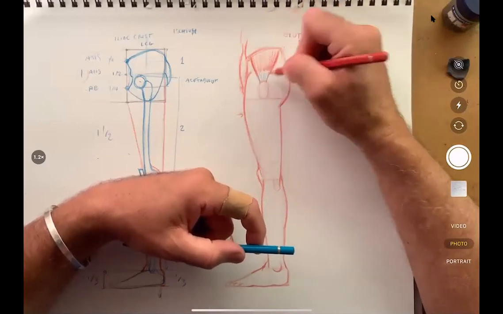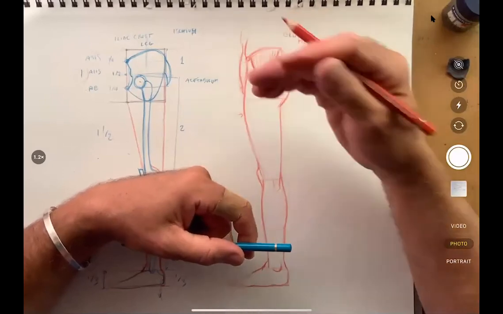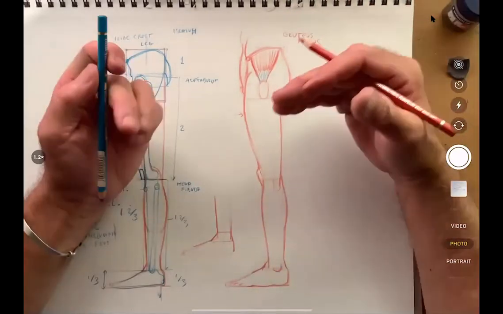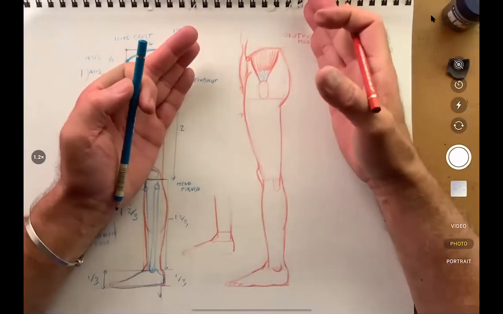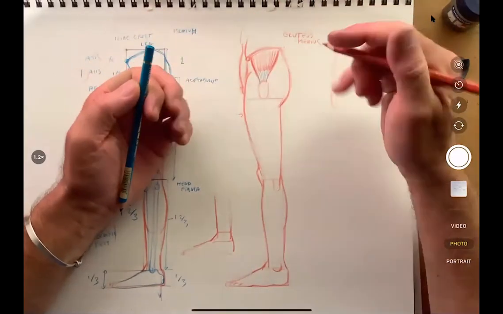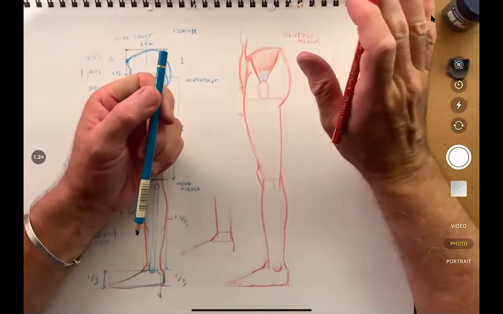Gluteus medius, right? So if I have medius, it means I have also two. Medius is one in the middle. So I have maximus and minimus. Minimus is under the medius. We don't worry about that.